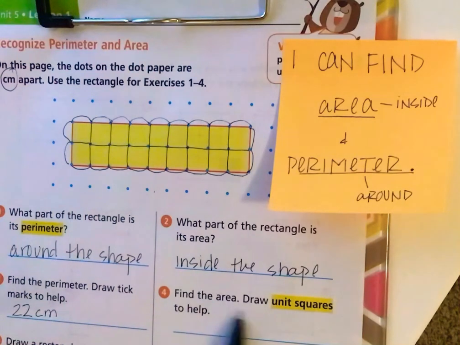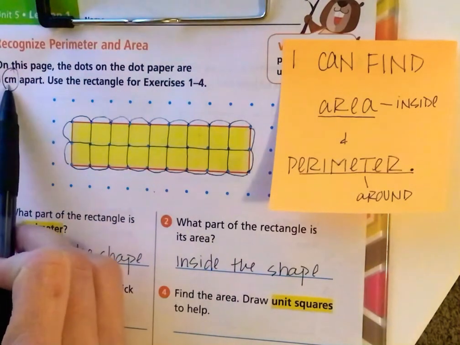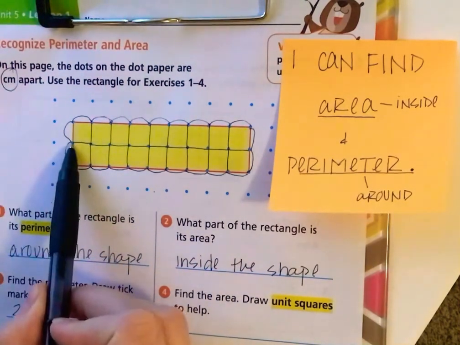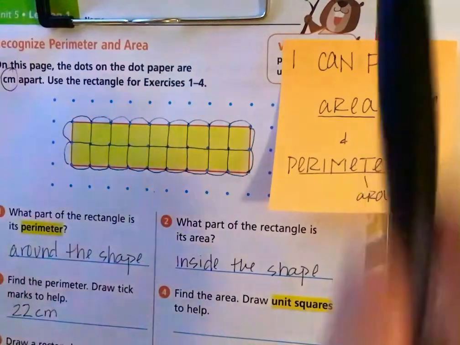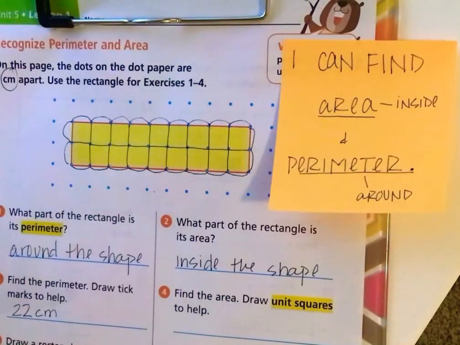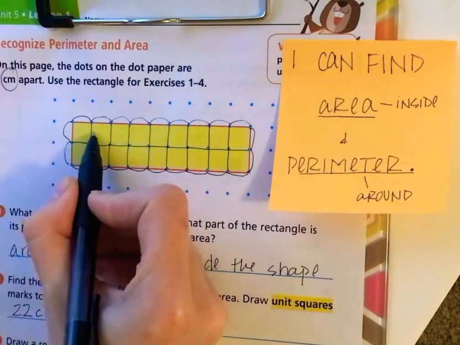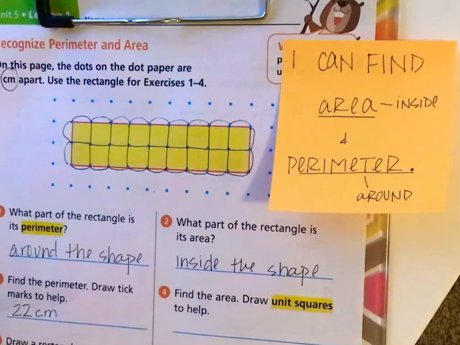Number 4 is asking me to find the area, to draw unit squares to help. A unit square is, if they ask us to use centimeters, it's how many. If they give you centimeters, it'd be 1 centimeter around a unit square. If they give us feet, it would be feet around a unit square. If they gave us inches, it would be an inch around a unit square. So it depends what type of shape that you're using. But a unit square is always going to have 1 on each side.